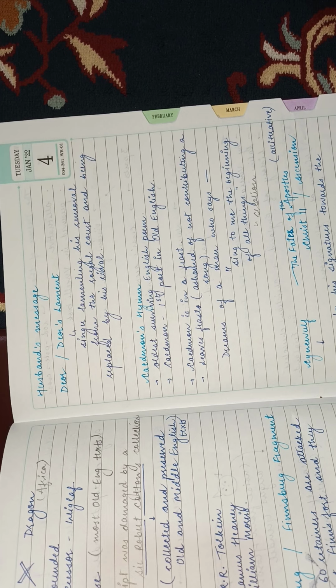And he feels sad about it, but then he thinks of other people who are suffering, and he kind of gets that confidence, that positivity that something good will happen. So this is about Deor's Lament.